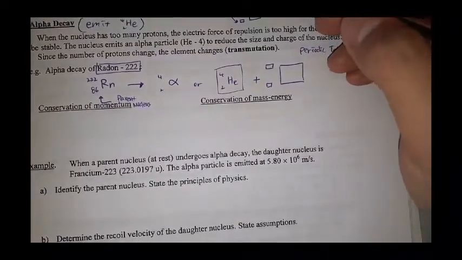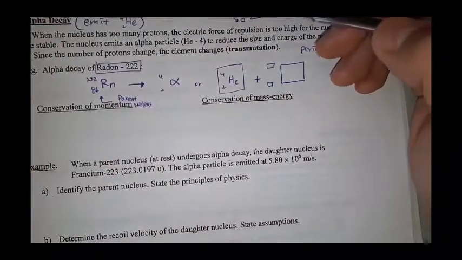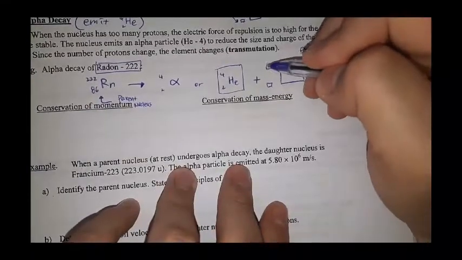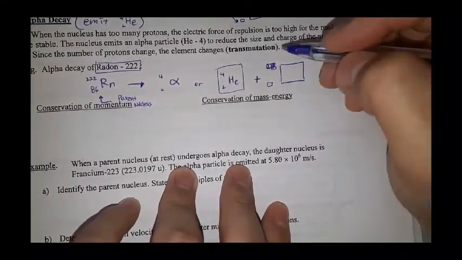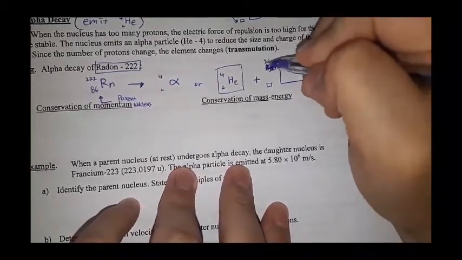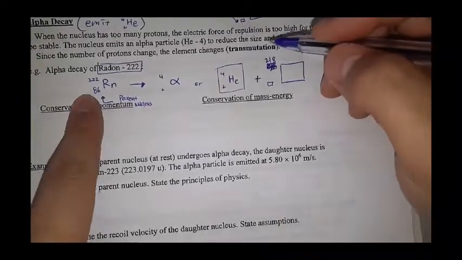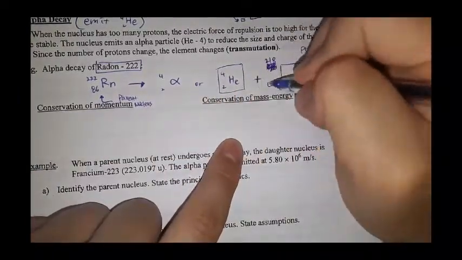It's a simple subtraction. 222 minus 4 will give you 218. I'm just gonna put 218 on the top. And at the bottom, 86 minus 2, which is 84.